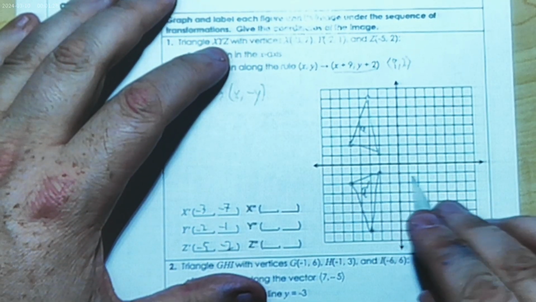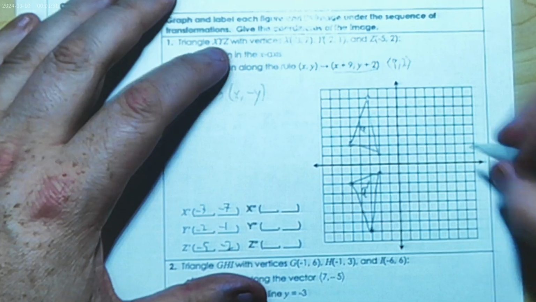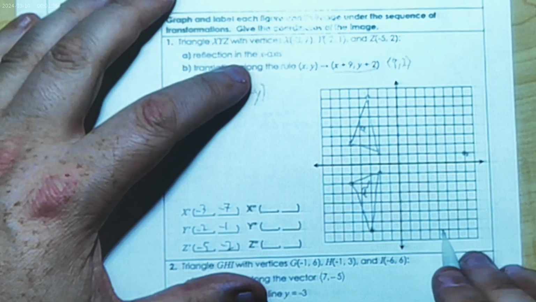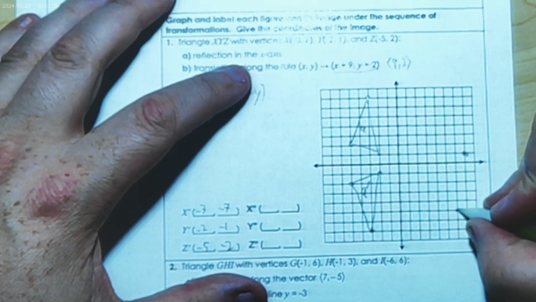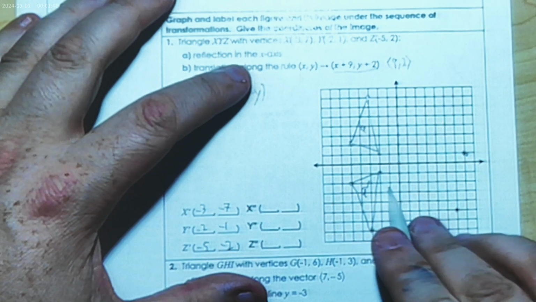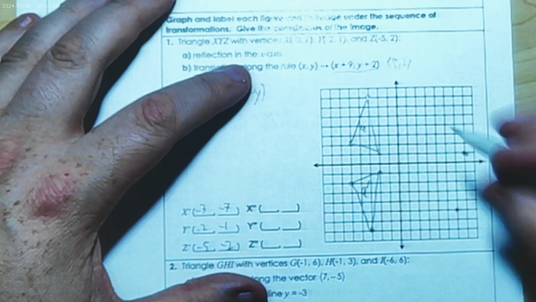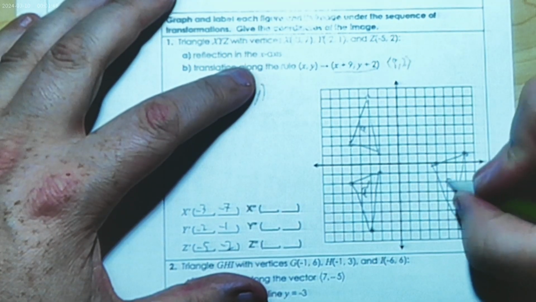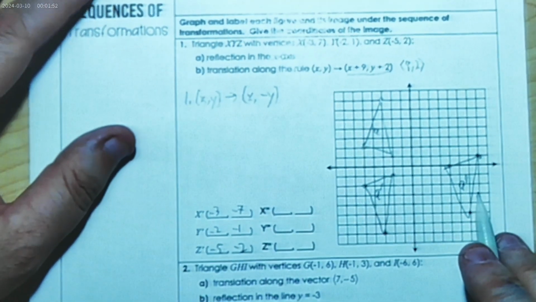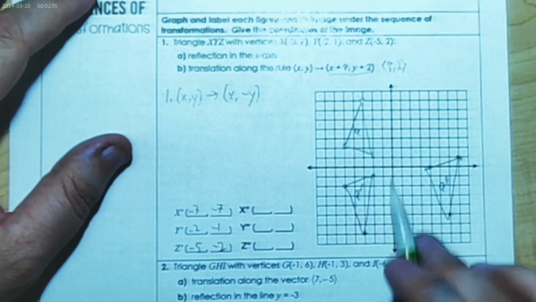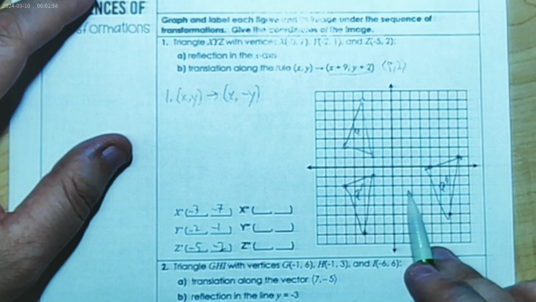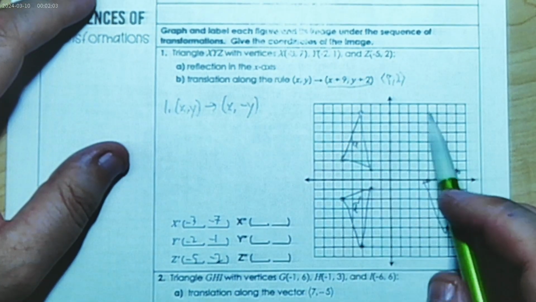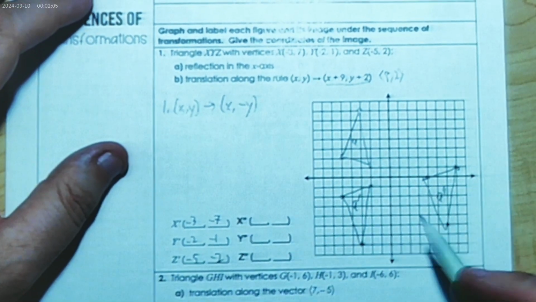So 1, 2, 3, 4, 5, 6, 7, 8, 9, up 2. And again for the next point, 1, 2, 3, 4, 5, 6, 7, 8, 9, up 2. Then for the last point, 1, 2, 3, 4, 5, 6, 7, 8, 9, up 2. And that is our second transformation that we have done. We reflected it along the x-axis, and then we translated it using x plus 9 and y plus 2. Now we can do this one of two ways.